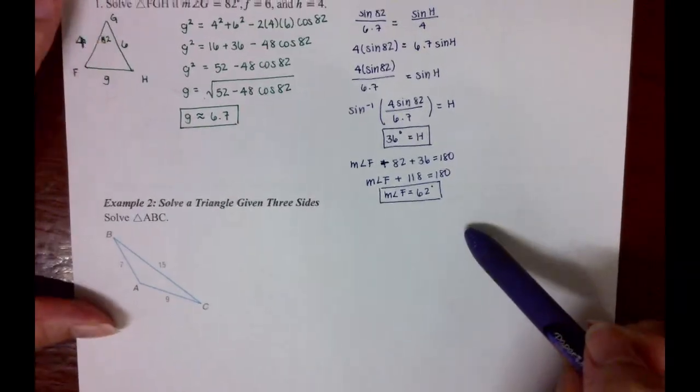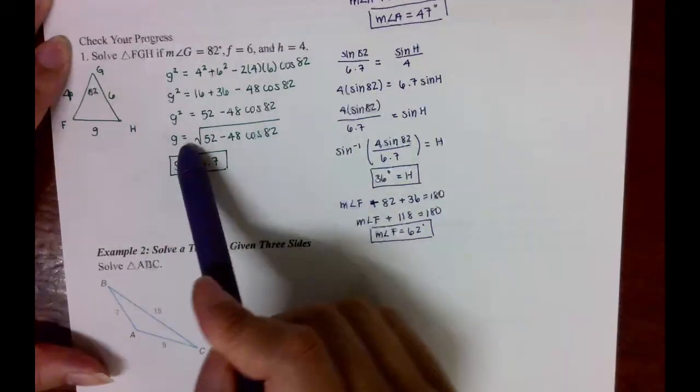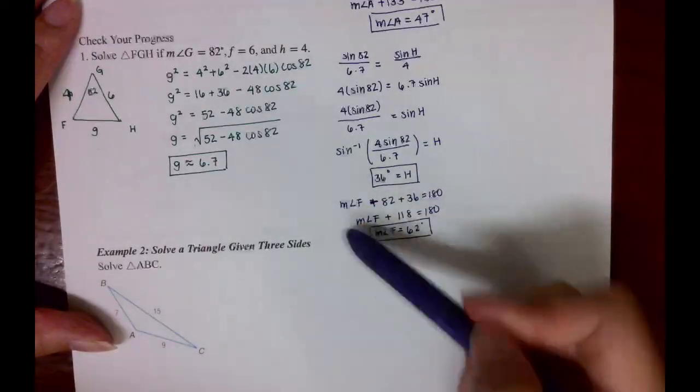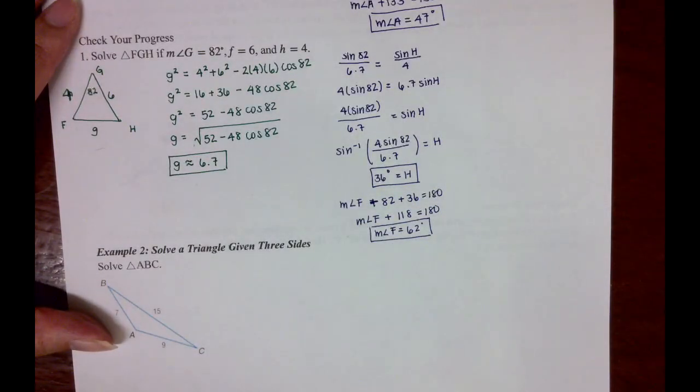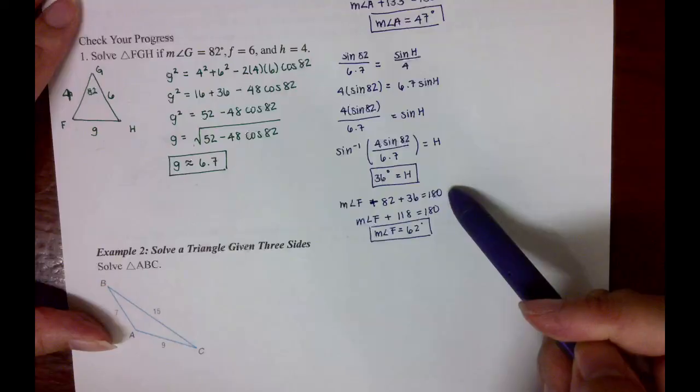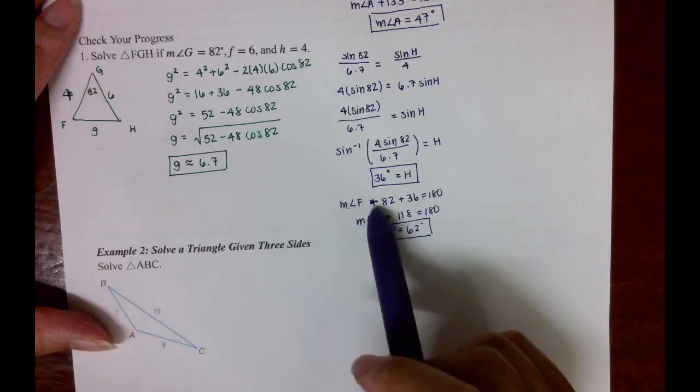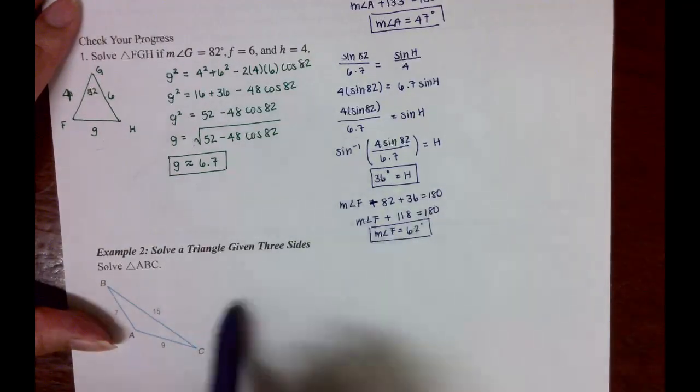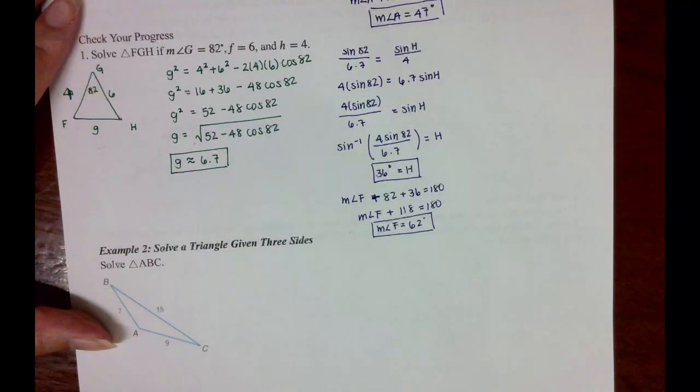Then, if I want, I can do law of sines or law of cosines to find angle F, but since I already have two of the angles of my triangle, and I know they add up to 180, I can just do angle F plus 82 plus 36 equals 180. So for angle F, that's 62.